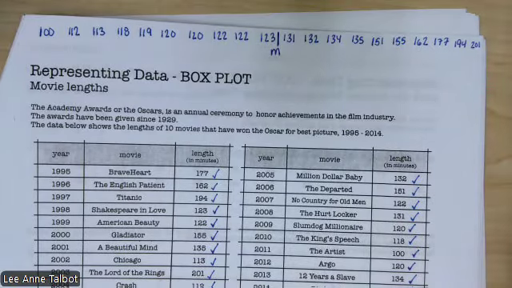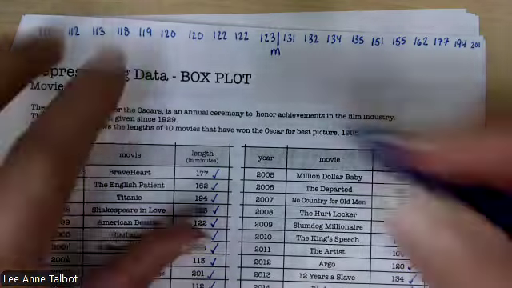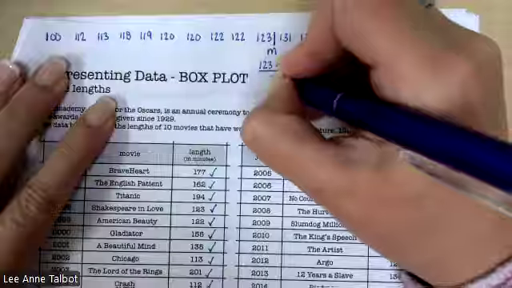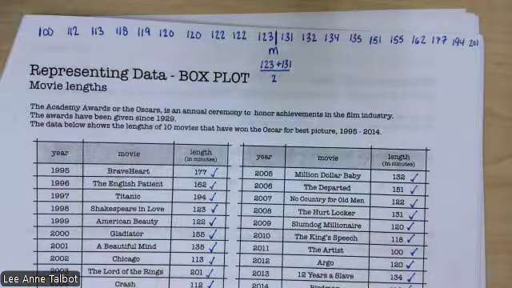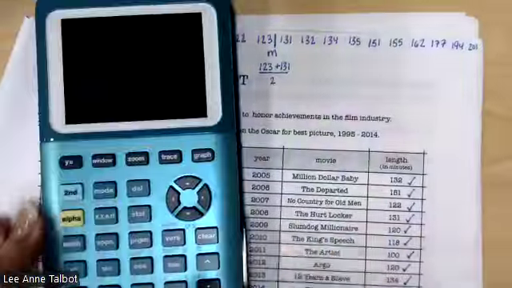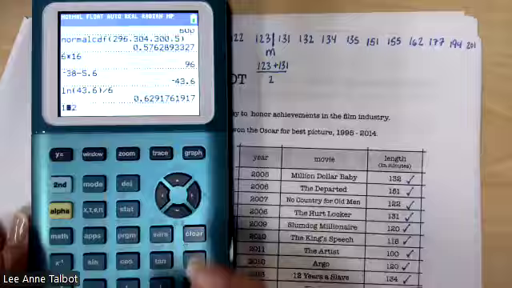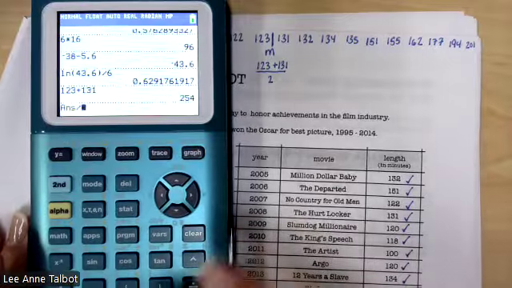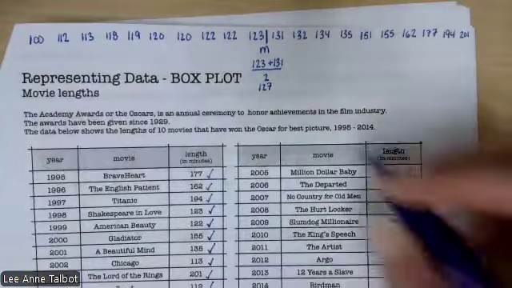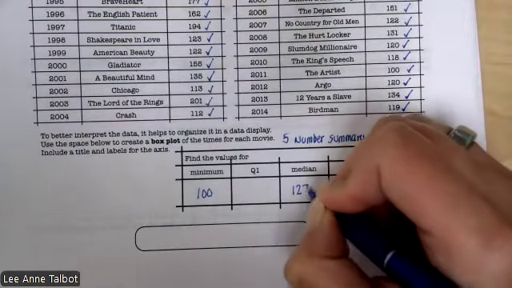Okay, does anybody remember what to do when the median falls between two numbers? Yes, both of you are correct. 123 plus 131 divided by 2. 127, I think there's 4 on each side. Okay, so the median is 127, so come down here and put 127.